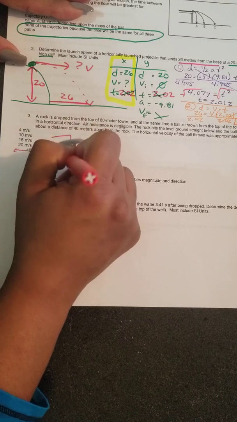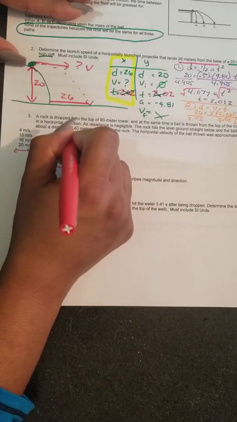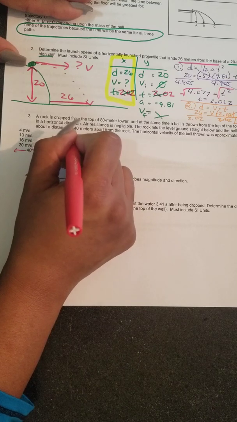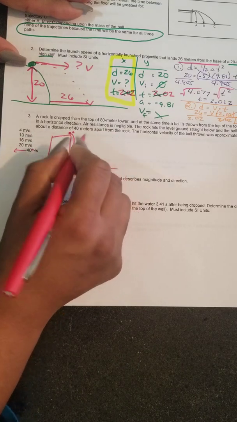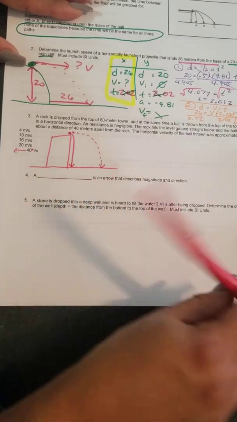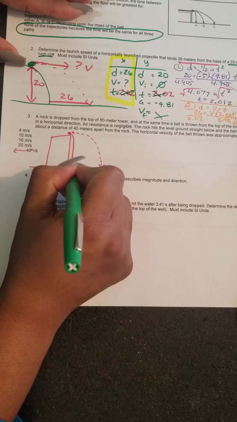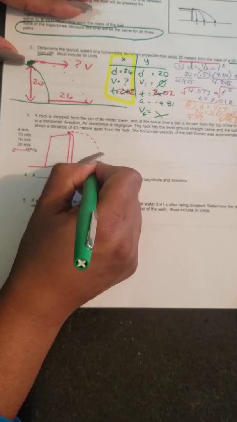I'm going to draw my building. And I've got 2 rocks. One is going to fall straight down. One is going to be thrown out horizontally and land out here. Now they told me that the distance that it landed horizontally away was about 40 meters away from it.